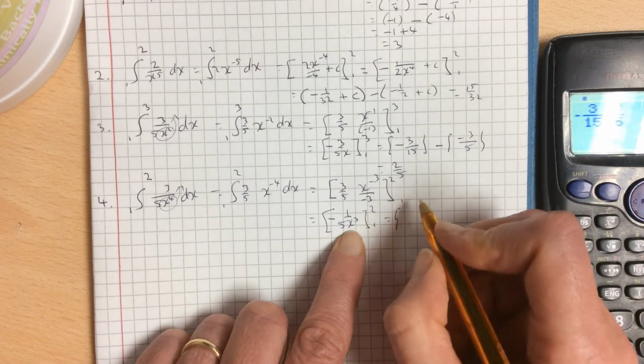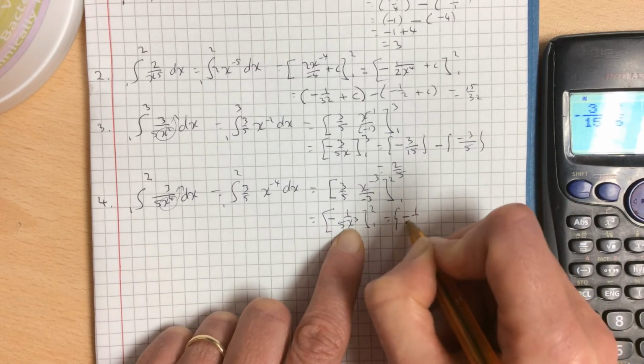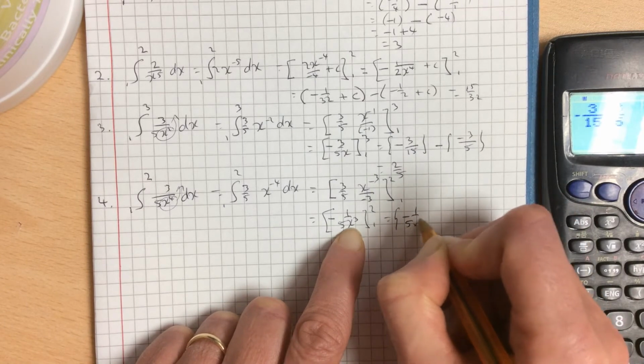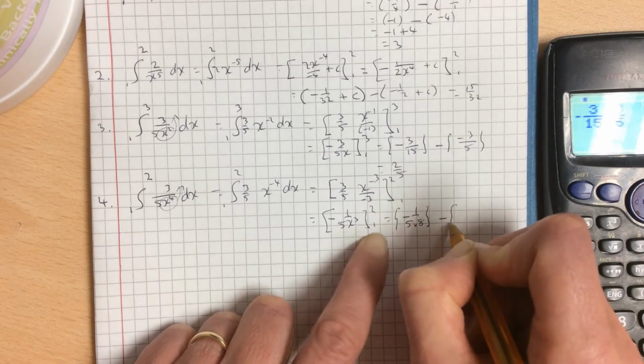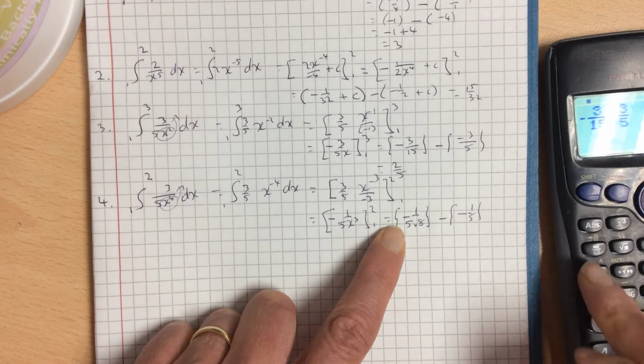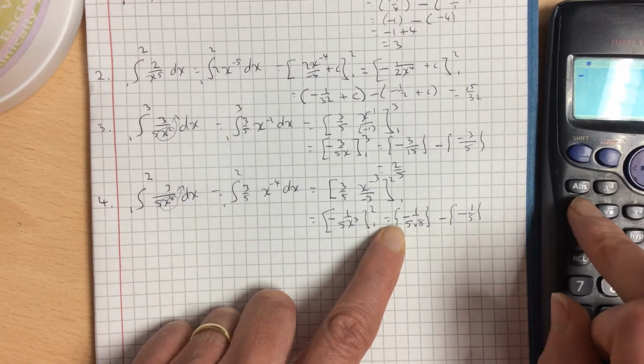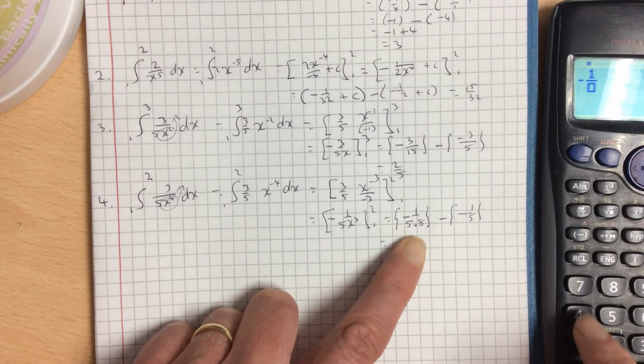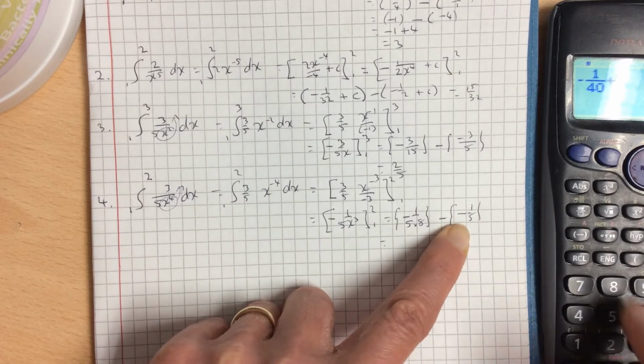Sub in your 2, so it's minus a fifth, 2 cubed is 8. Take away, subbing in 1, minus a fifth. So I have got minus 1 over 40 plus 1/5.